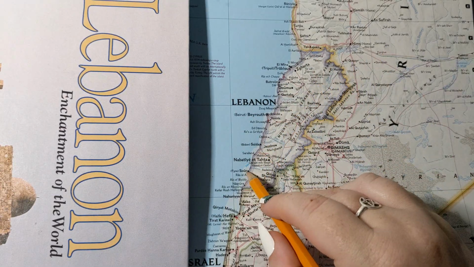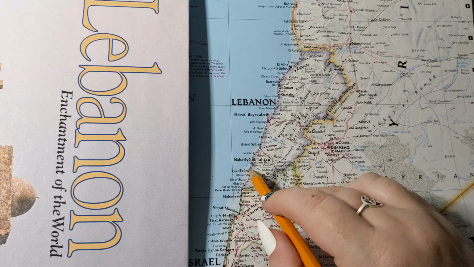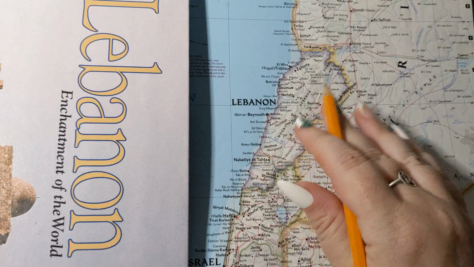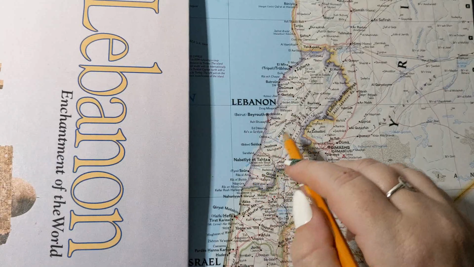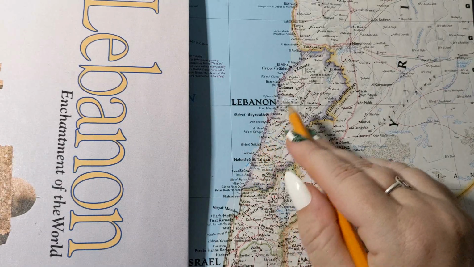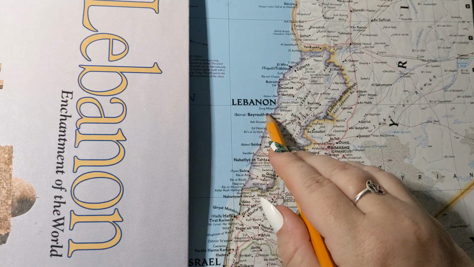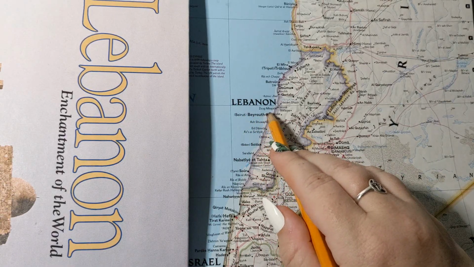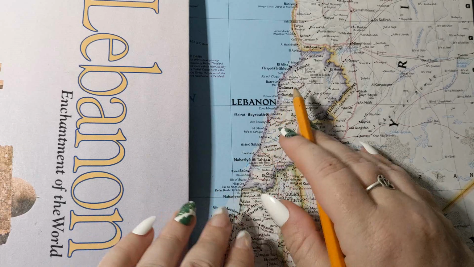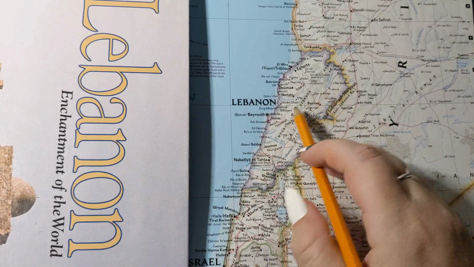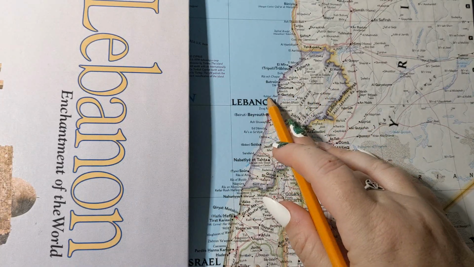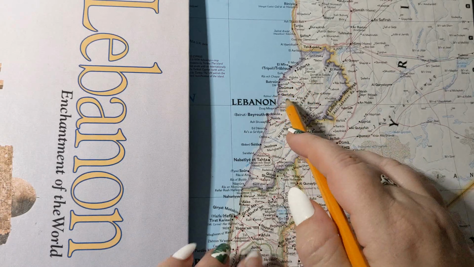Tyre was a very big, important one. It was basically like the major Phoenician city. Next would have been Sidon, which was pretty much like number 2. Beirut, which was not really what it was called. I forget what it was, but it sounded a lot like Beirut. And near that would have been Byblos, which is the oldest out of all of them.